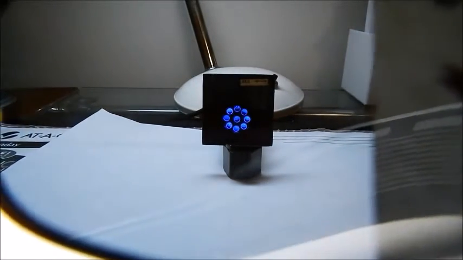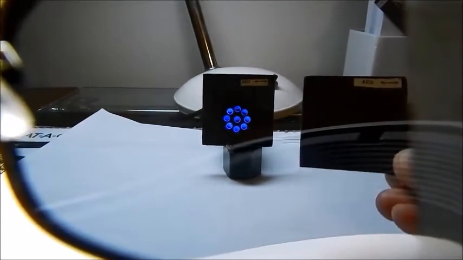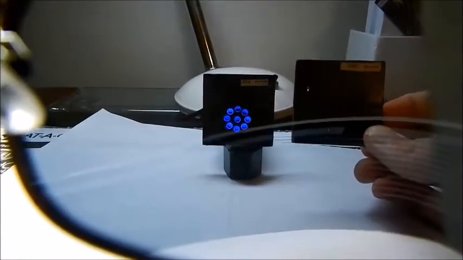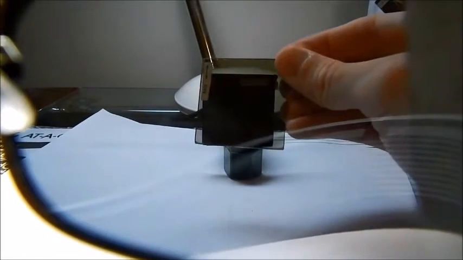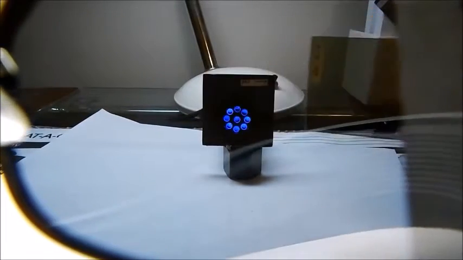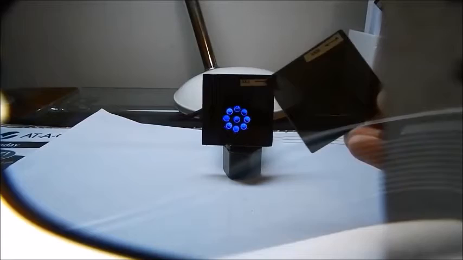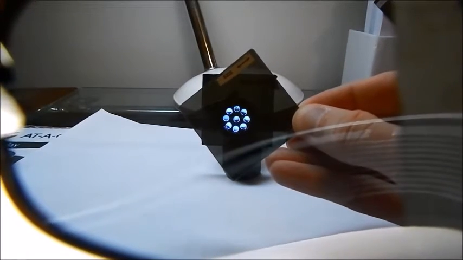What happens if I use another polarizer, but I stick it in? If I stick it in horizontally, it's about the same. If I stick it in vertically, well, it eliminates that light there. What happens if I stick it in at an angle? Let's find out. Oh, actually gets bright.